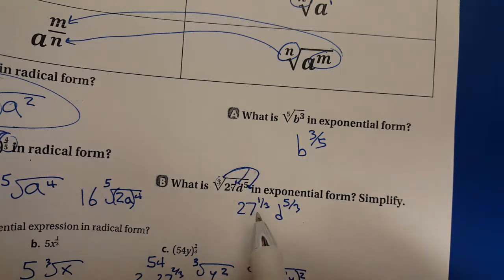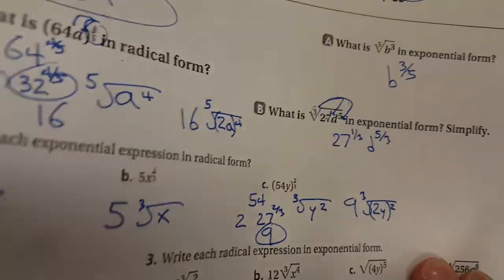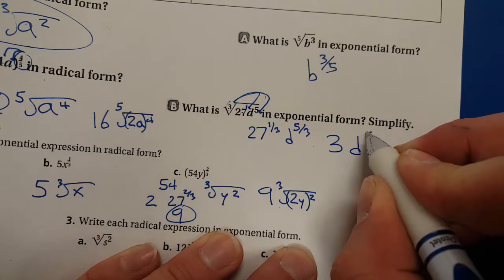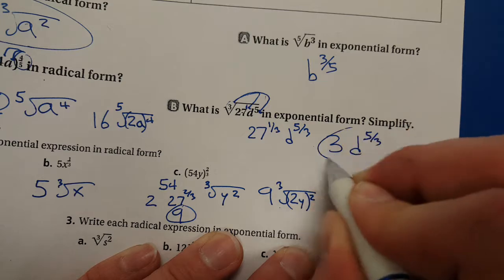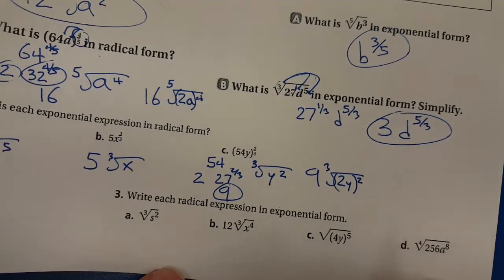Now make sure you simplify that. 27 to the 1/3 root. Oh, I remember that one. There it is. Okay. So 27 to the 1/3 is actually a 3. So simplify that to a 3D to the 5/3. All right. So these ones are a little bit easy. Okay. These ones are a little bit more easy.